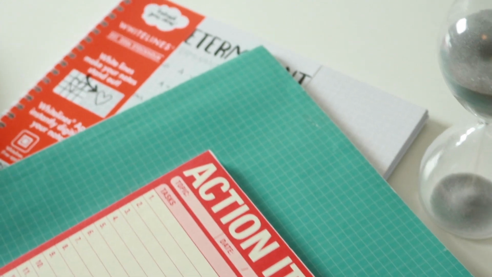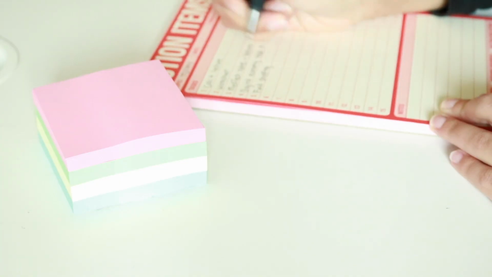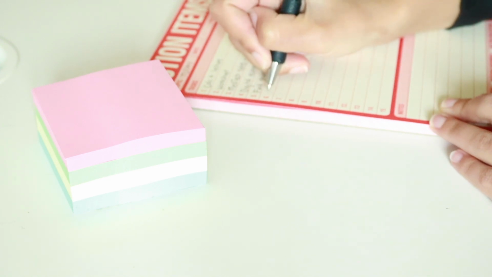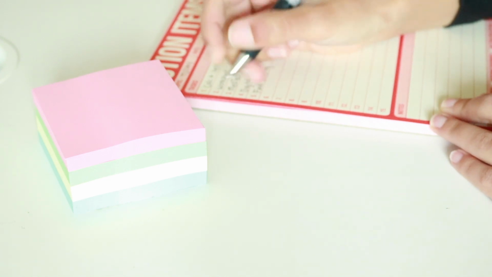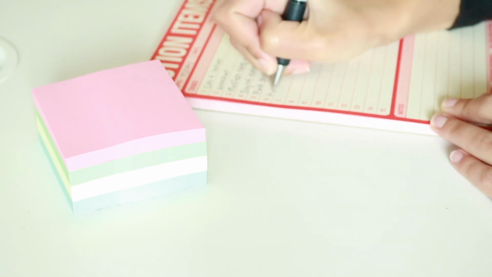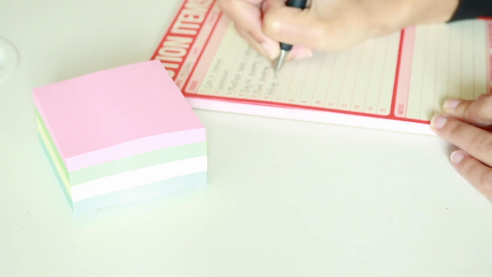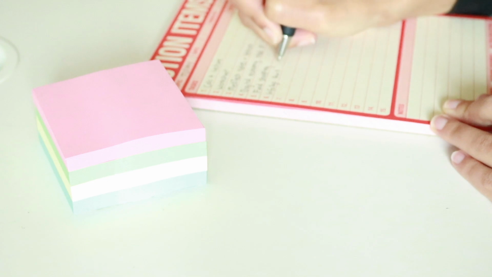My final tip for preparing for this academic year is going to be talking a bit about stationery and the stationery I use. So firstly, I try to reuse as much as possible from the previous academic years. So for this semester, I didn't actually need to buy any type of stationery.